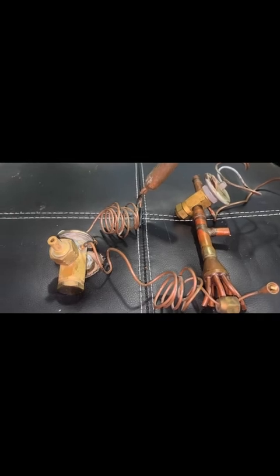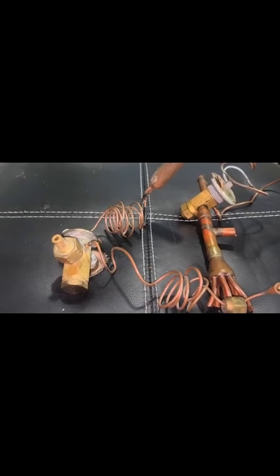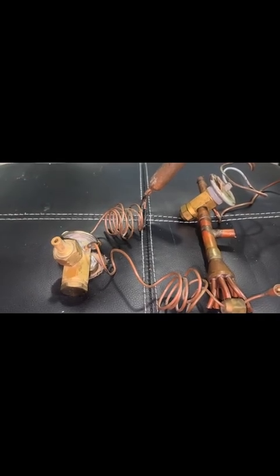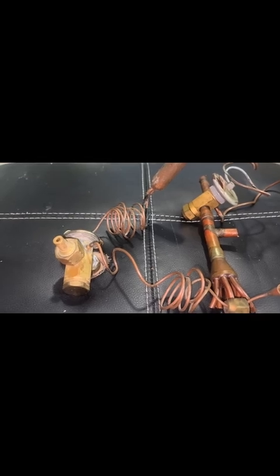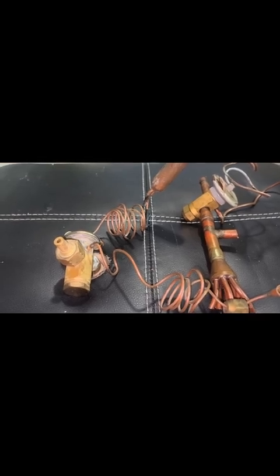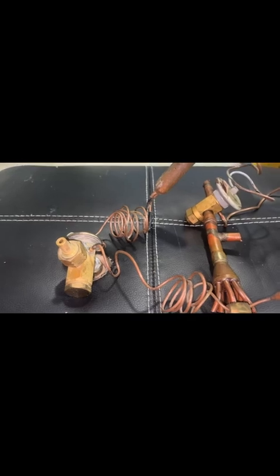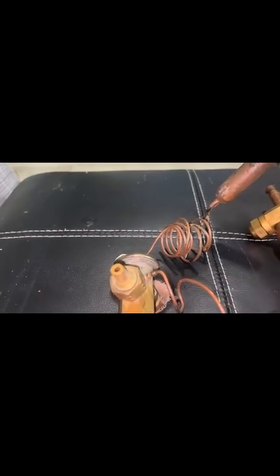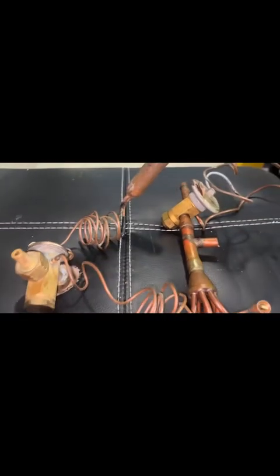It adjusts an internal pin to open or close the valve controlling refrigerant flow to maintain a constant superheat, vaporizing all liquid refrigerant. So inside there will be a needling pin that will internally cause it to open or close the valve, and that will control the refrigerant flow to maintain a constant superheat.